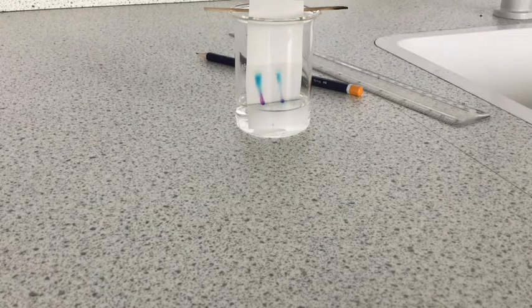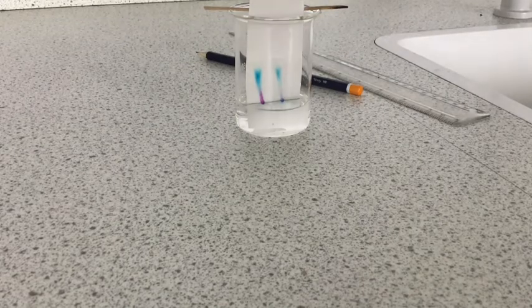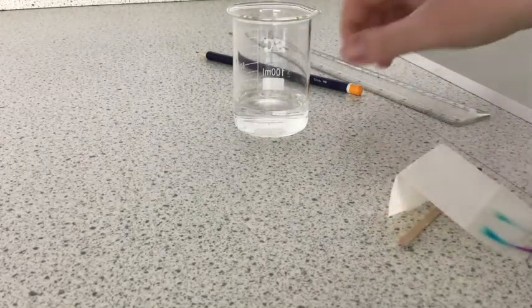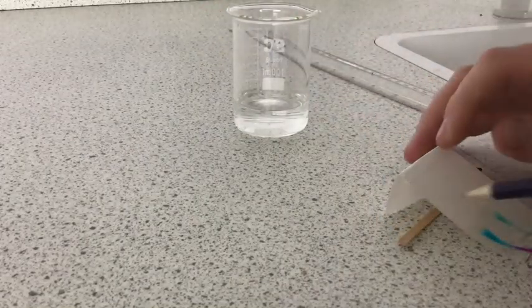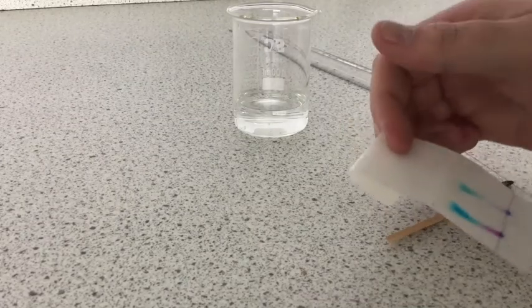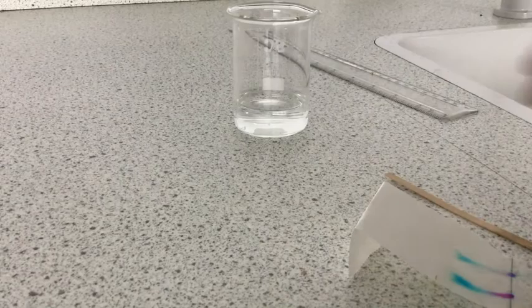As that goes up, depending on how you're doing it, you could let it go the full way. If you leave it too long, the ink starts to make a mess over the page. You don't want to leave it too long, but you'll take that out. I will probably take that out about now, and then you mark on the piece of paper where the water got to, and that's called a solvent front. So I'll let that dry off, and then I'll put a picture on of the finished result.